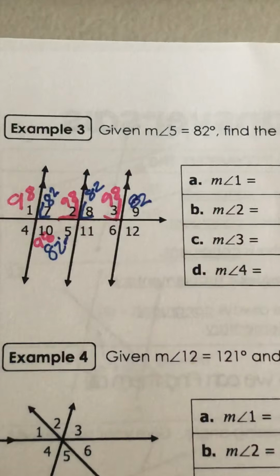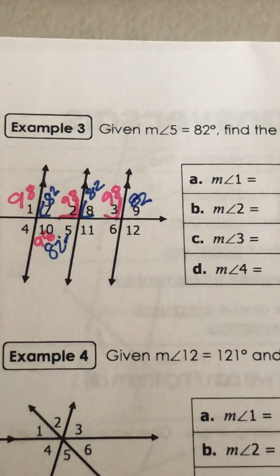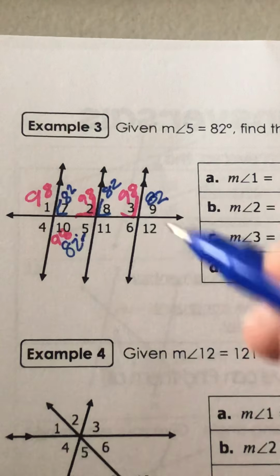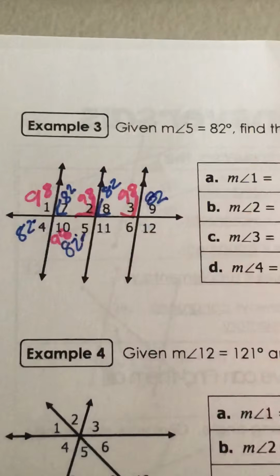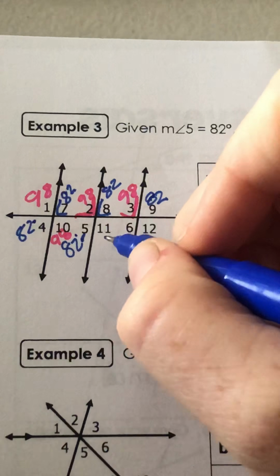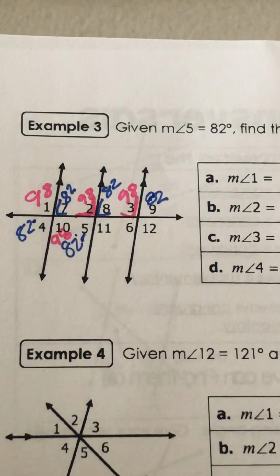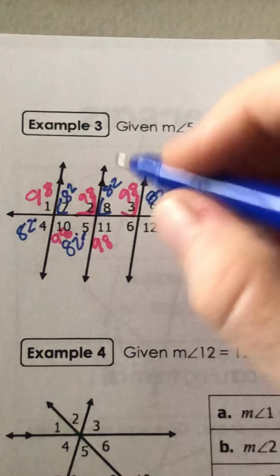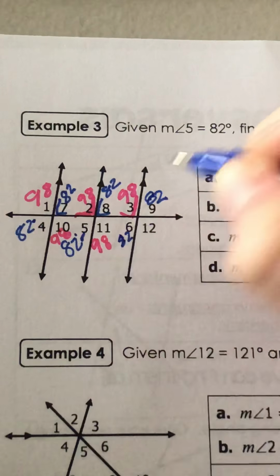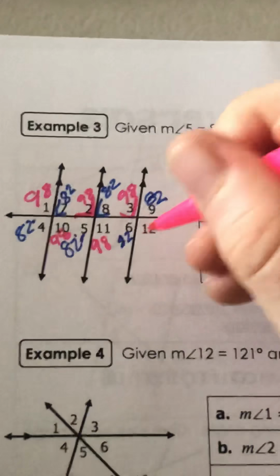And then everything else we should just be able to look at a linear pair there. So 98 and 4 is a linear pair, 82 for 4. 11 has to be 98. 6, 82. And 12, 98.